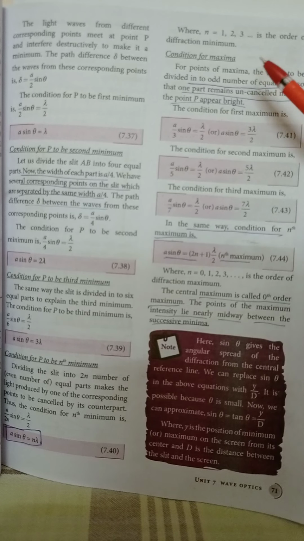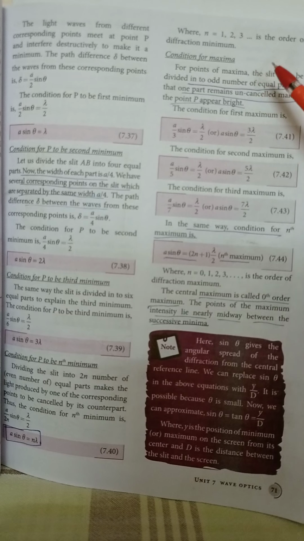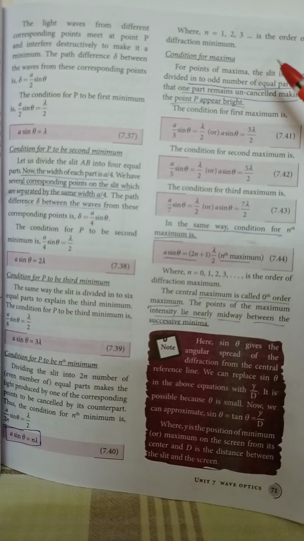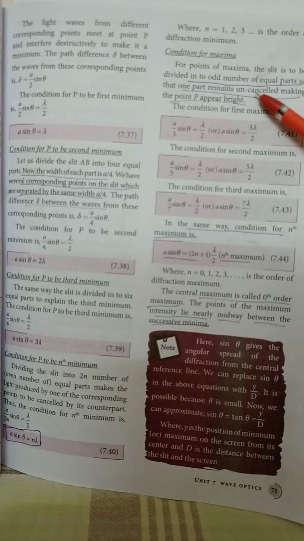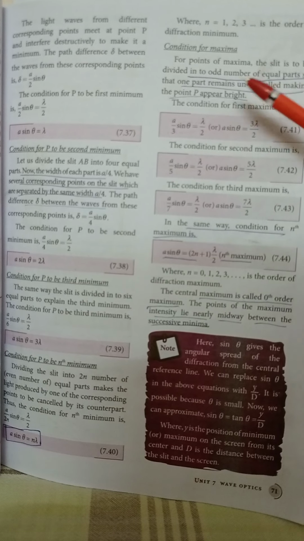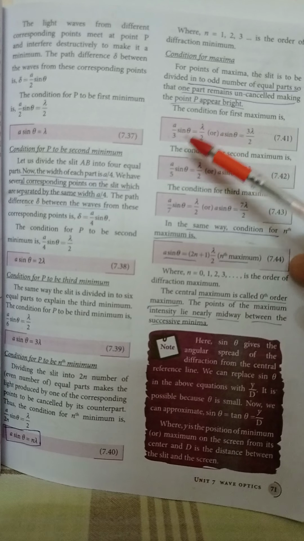Let us consider the condition for maxima. For points of maxima, we have to divide the slit into odd number of equal parts so that one part remains uncancelled, making the point P bright. The condition for first maximum is (a/3) sin theta.